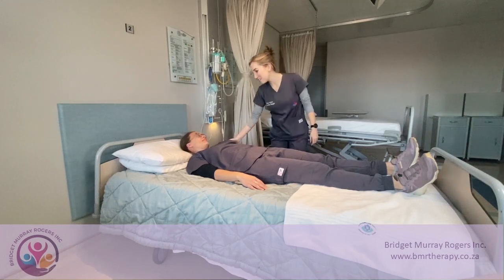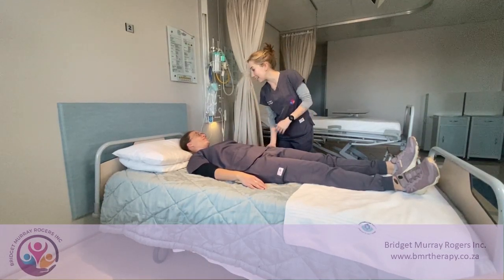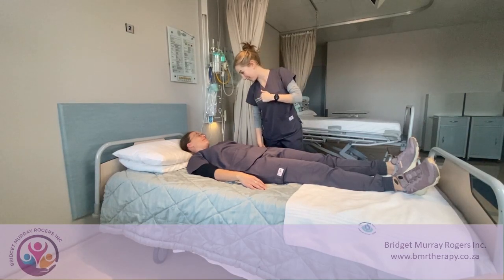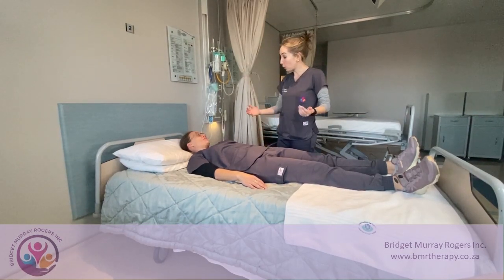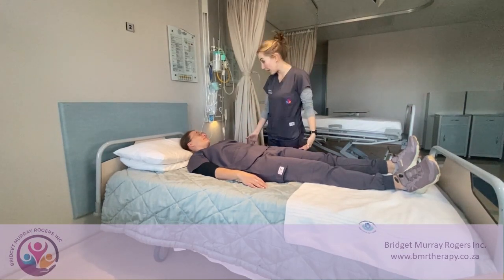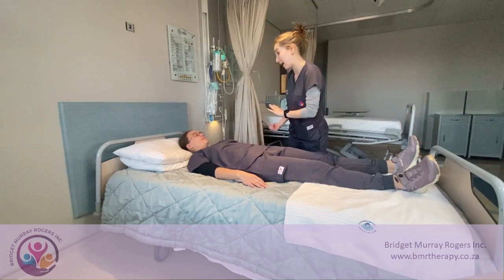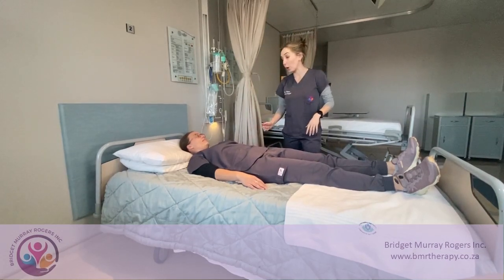Here the therapist demonstrates rolling towards the affected side. This may be necessary owing to furniture layout. Again, the therapist starts by introducing herself and explaining the transfer. If the patient is not in the center of the bed, assist the patient into a bridge position and shift the buttocks further onto the bed prior to rolling.